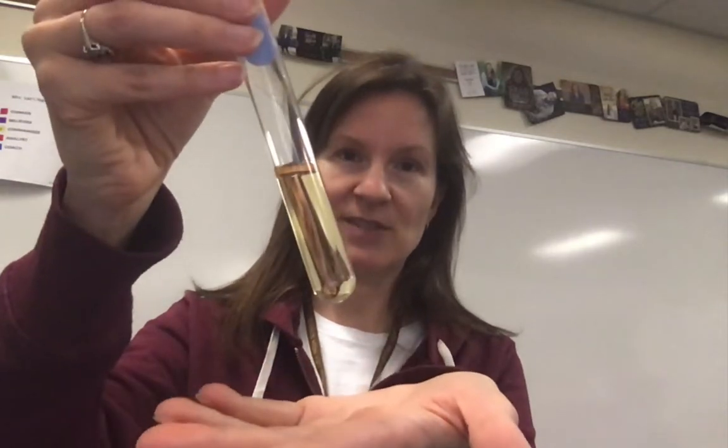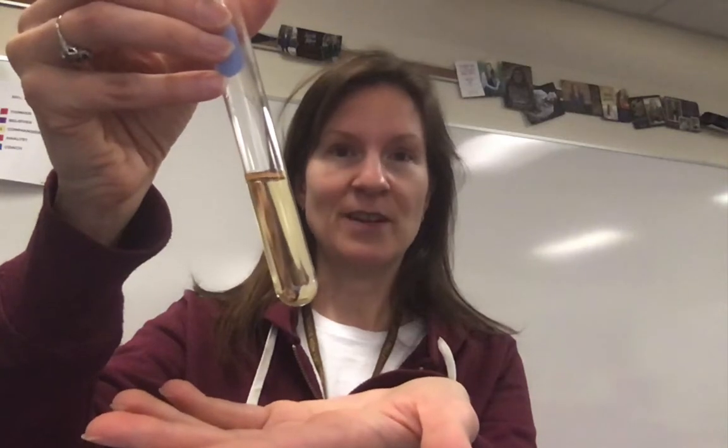Okay, because that's the first question in the lab. How do we know what the limiting and the excess reactant is? Just by observation. Okay, so make sure you're writing down observations of this test tube that will help you justify your claim of whether you think magnesium or hydrochloric acid is the limiting and what the excess is.